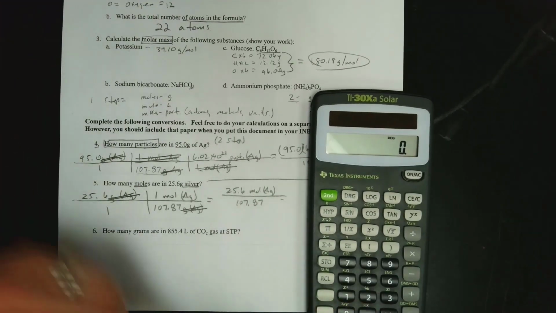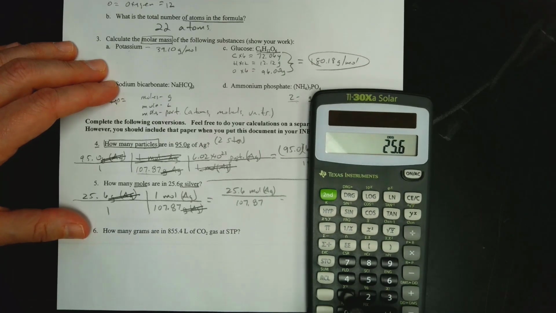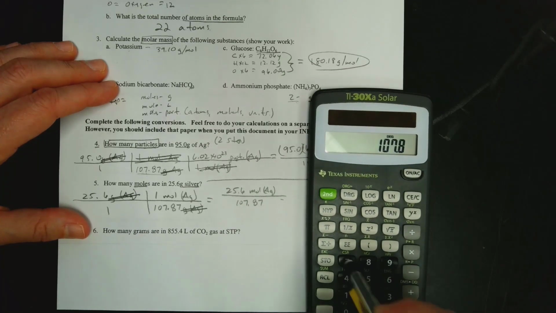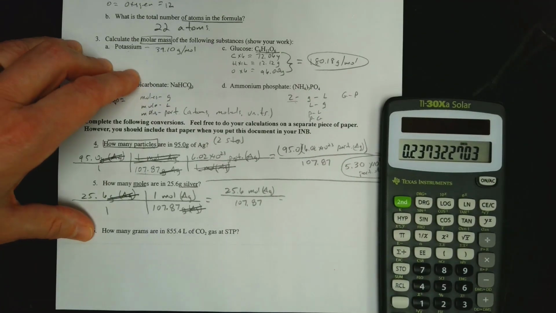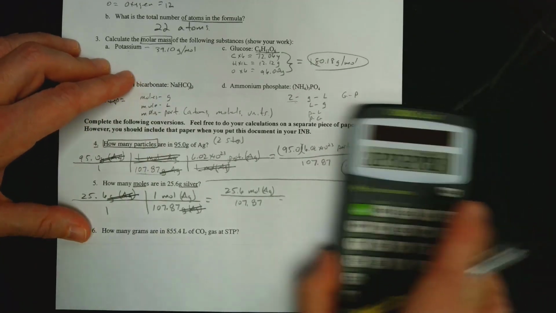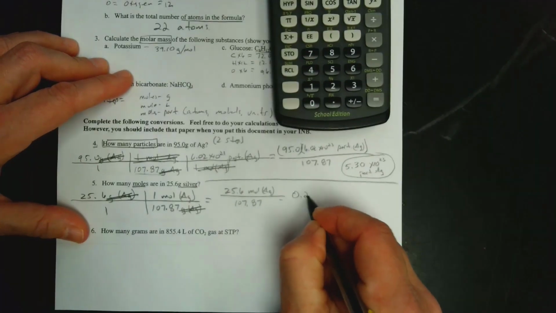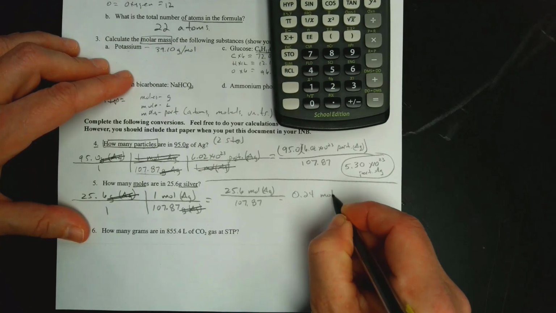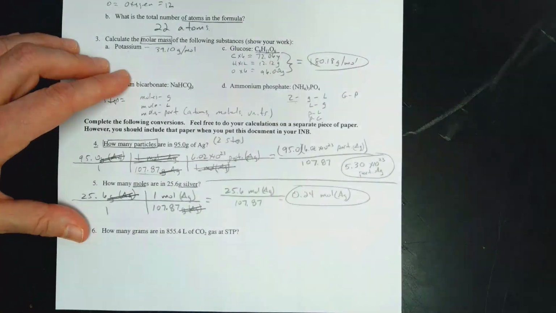So 25.6 divided by 107.87 leaves me with a final answer of 0.2. And I'm going to go ahead and round that up. You can see I'm sitting here at 0.237. I'm going to go ahead and round that up to 0.24 moles of silver. And that is going to be my final answer right there.